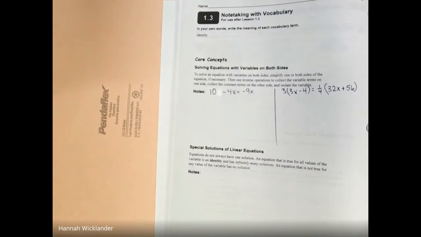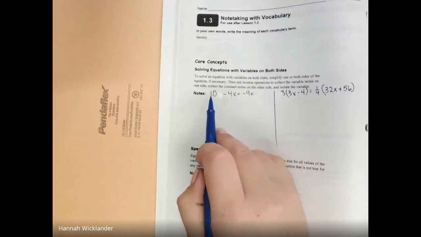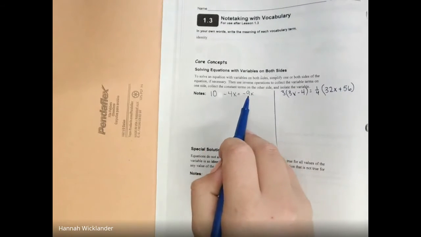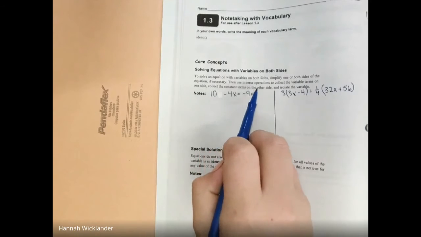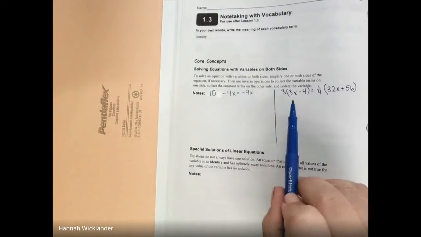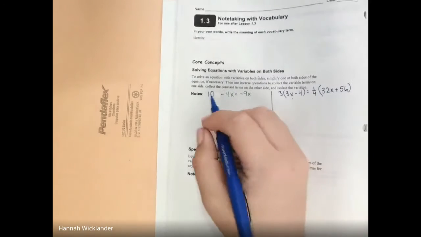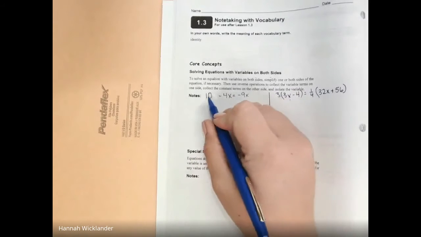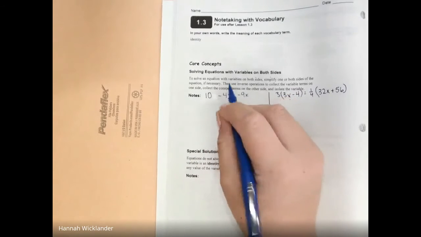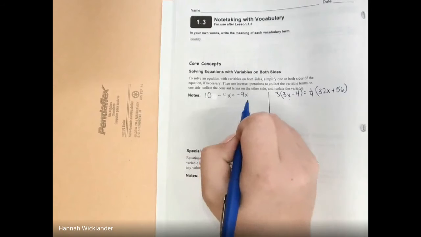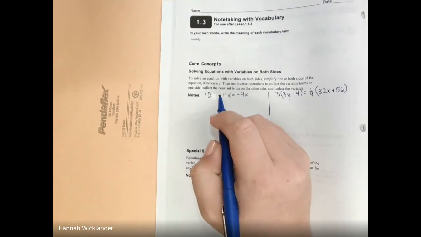So for our first one, we have 10 minus 4x equals negative 9x. What I like to do first is get all my variables on one side. Since this one already has the variable alone, I'm going to choose to move all my variables to the right side of the equation. But for this one, since we have a mixture on both, we'll do it a little bit different. So for this first one, I'm going to get all my variables on one side of the equation. So what am I going to do to the 4x to get it on the other side? Add, subtract, divide, or multiply?